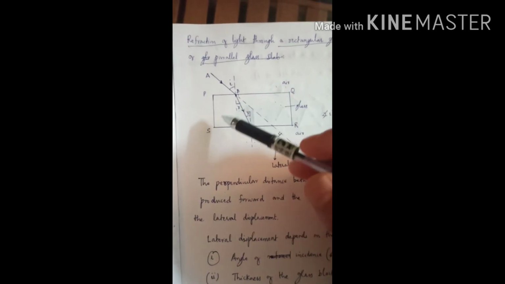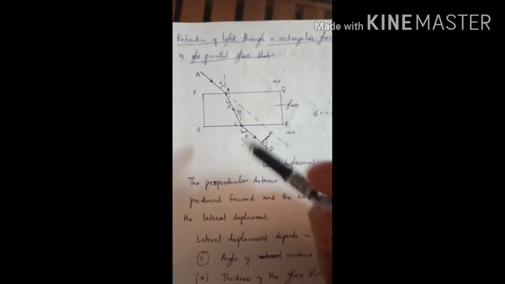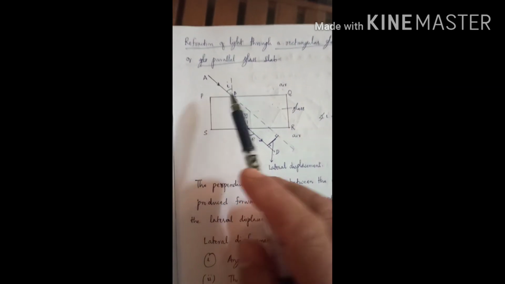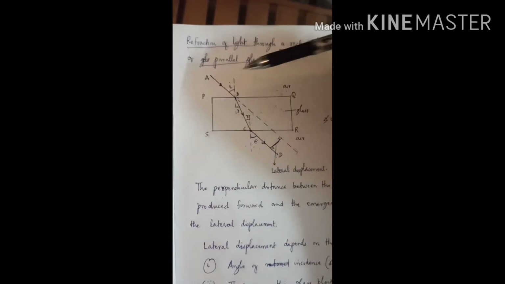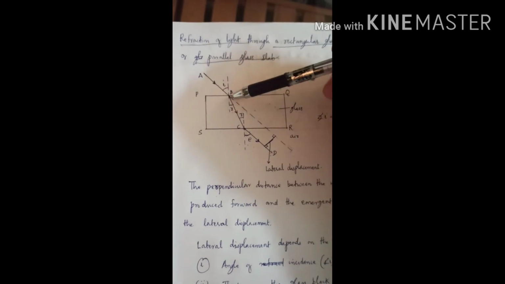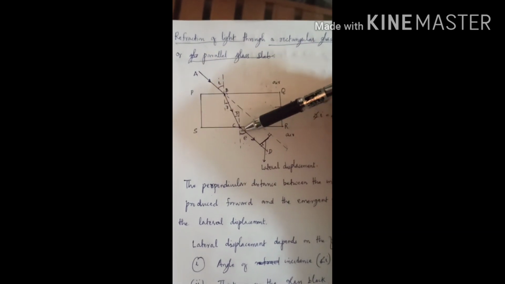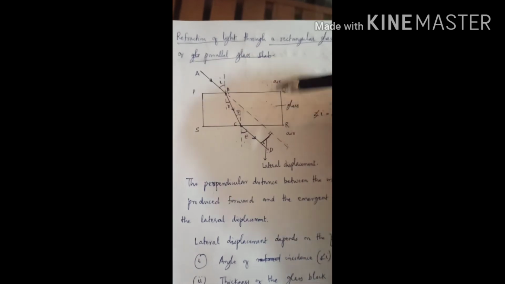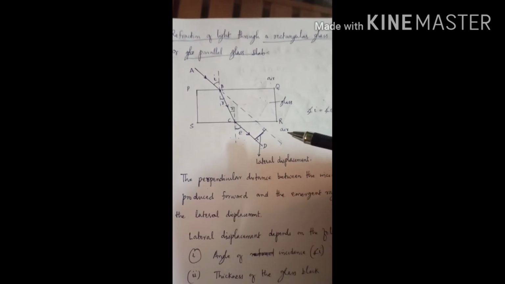Whenever refraction takes place through a parallel glass block, bending of light does not take place. That means the direction of the path of light does not change. Initially light was going in the same direction like this. After two refractions also, it is going in the same direction. So there is no change in the path of the light.